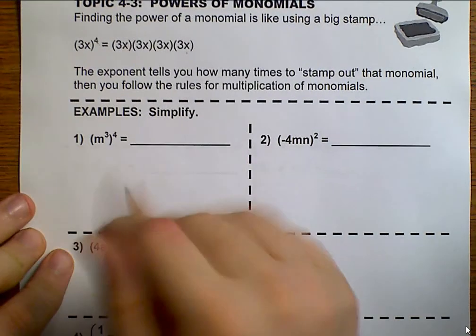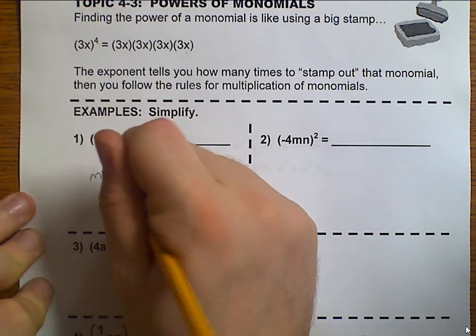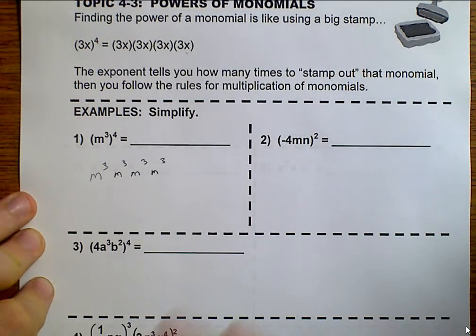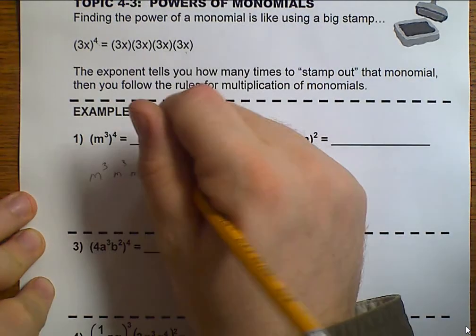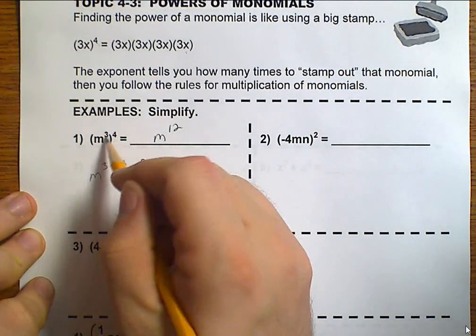Well, this would be m cubed, so that means we have 4 of those. 1, 2, 3, 4. And remember from our last lesson, we add exponents when we multiply. So 3, 6, 9, 12 is m to the 12. You can also think of this as 3 times 4 is 12.